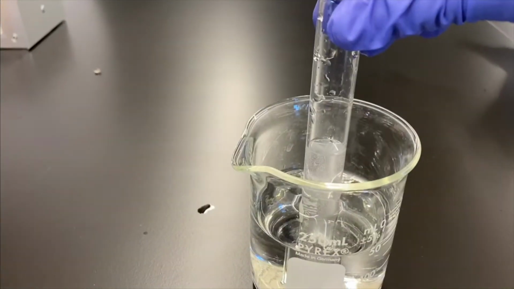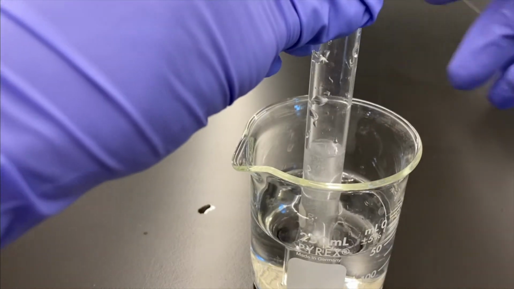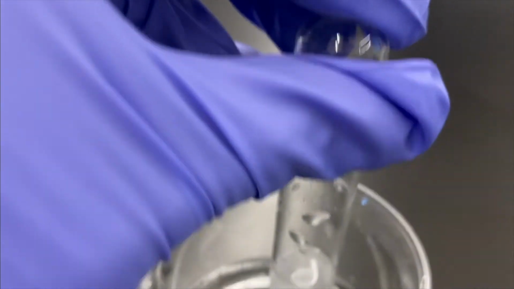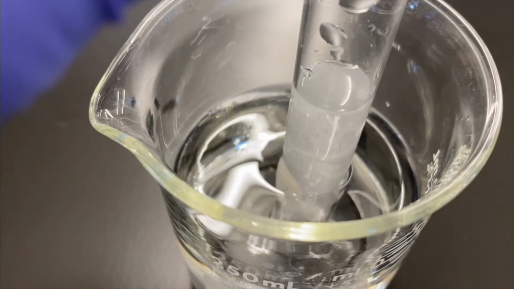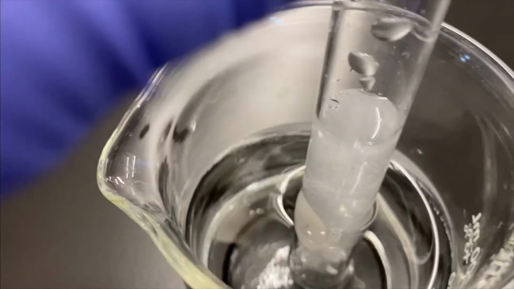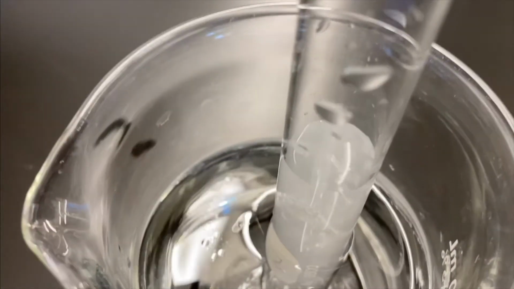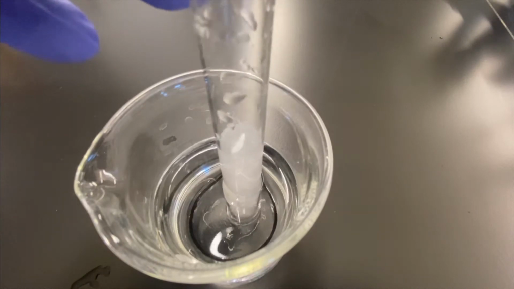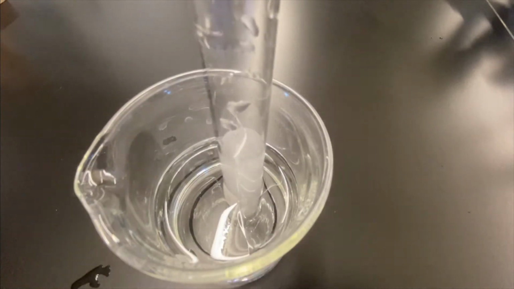All right, so as you can see, we have some bubbles forming. Again, pretty good indication that we have hydrogen gas forming. All right, so it looks like our hydrochloric acid is giving this reaction, how could you say, like a kick in the pants. It's helping it along. Speed up.